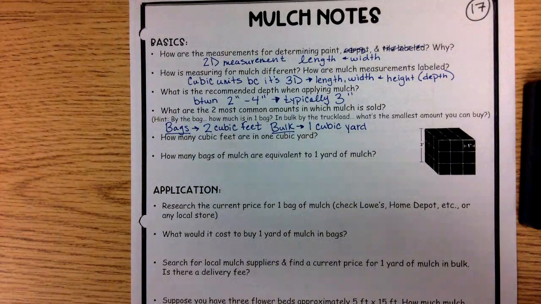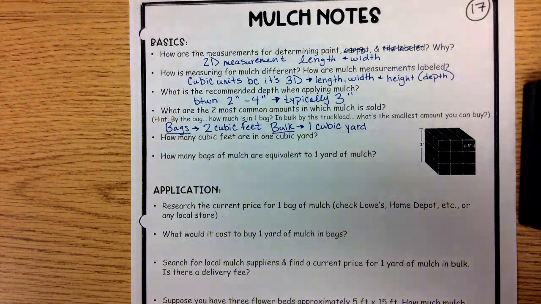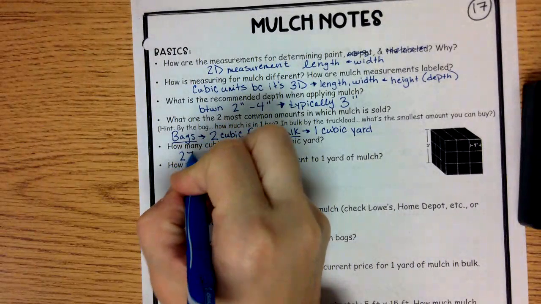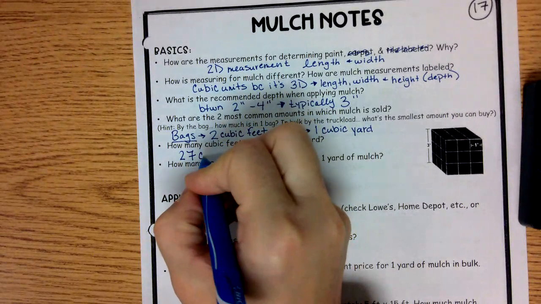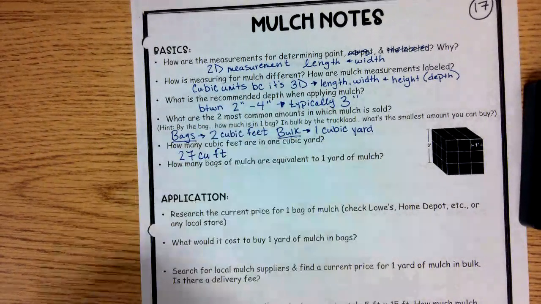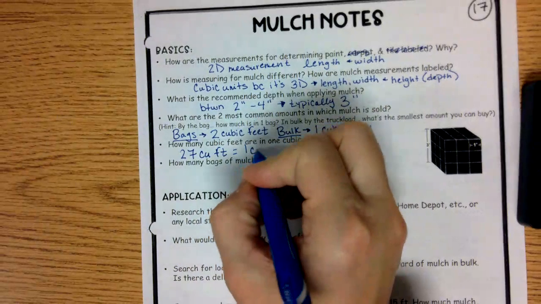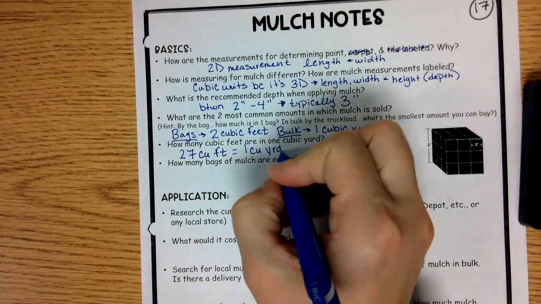All right, how many cubic feet are in 1 cubic yard? So go ahead and Google that. How many cubic feet are in 1 cubic yard? All right, you should come up with something like 27 cubic feet equals 1 cubic yard.